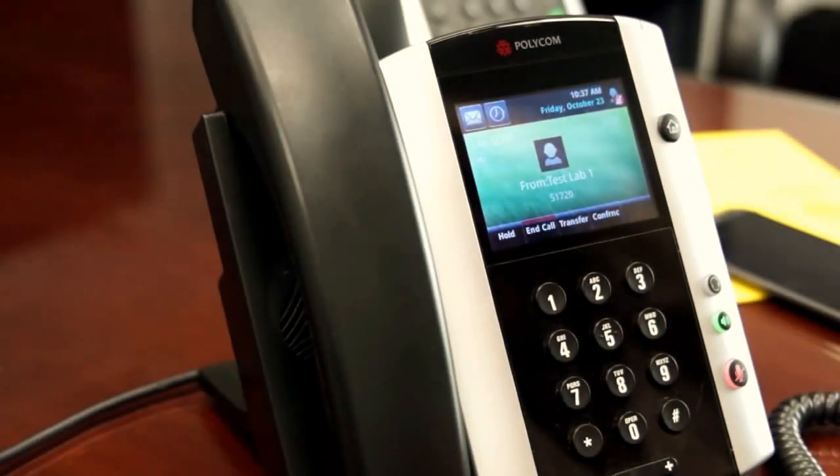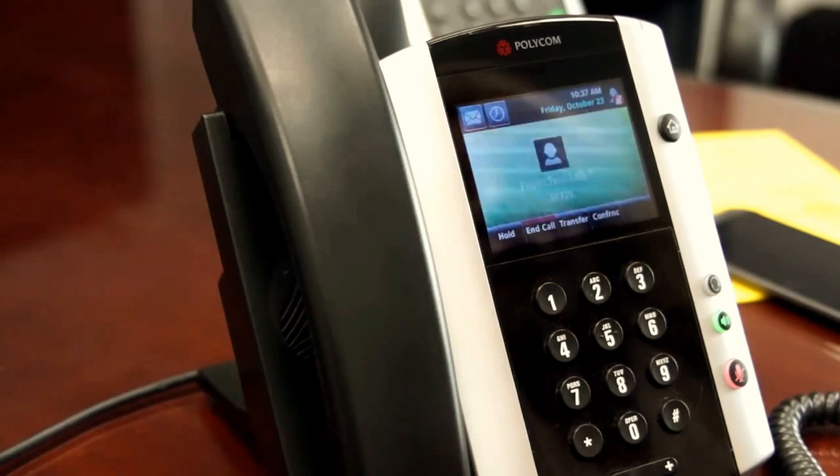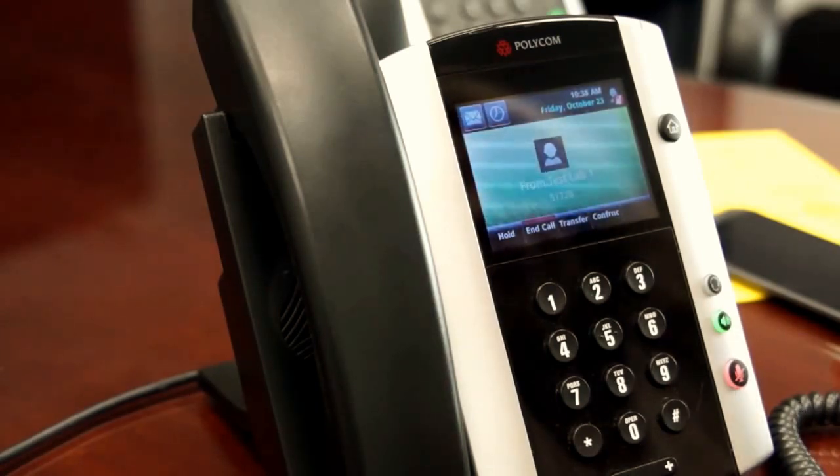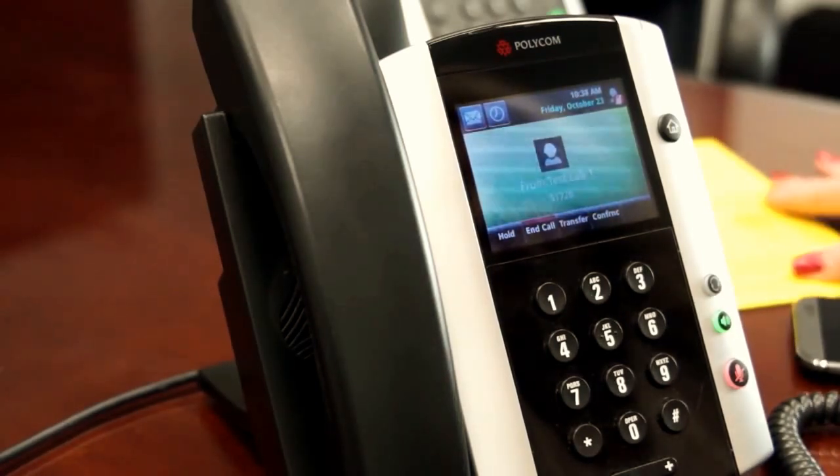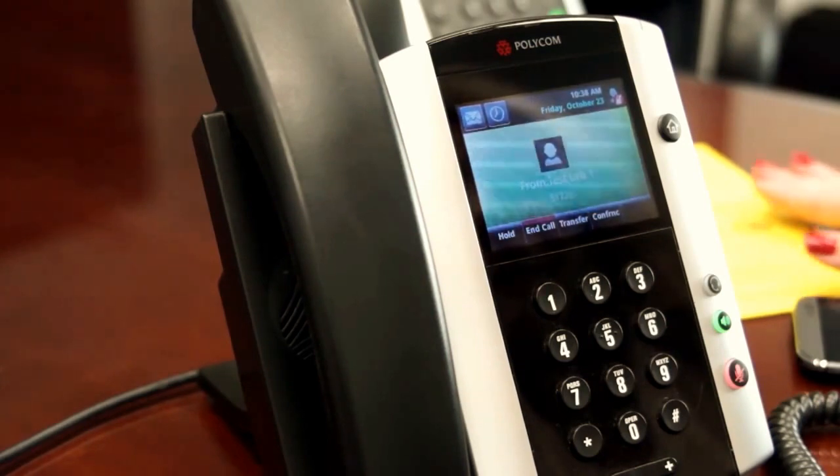Three different options to transfer a call. There's transfer to voicemail, there's the consulted transfer, and then also the blind transfer. So basically I'm going to display some of these transfer features today. When you get your eMERGE system also, you're going to be provided with a desk reference sheet.